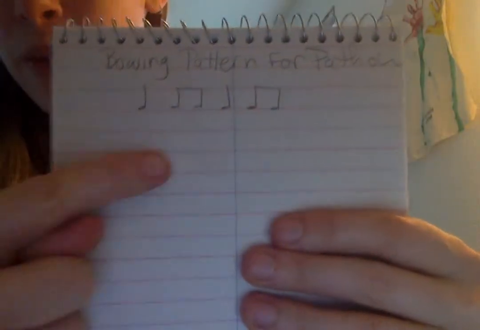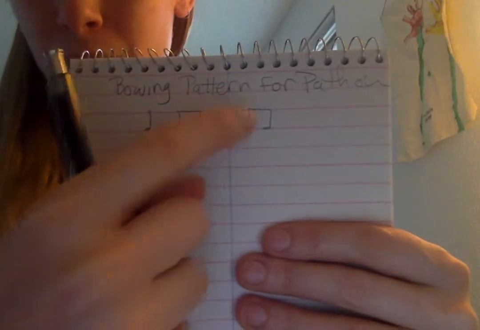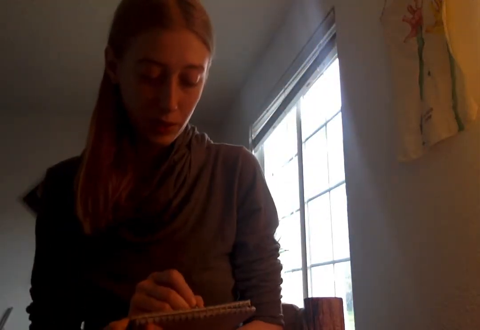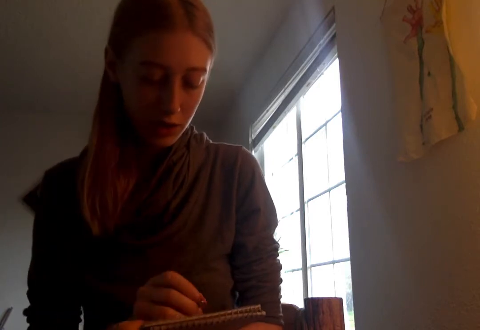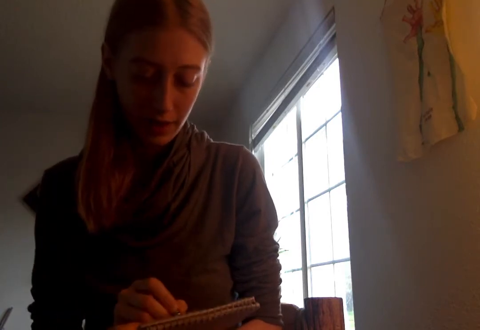So bowing pattern for Path of the Wind, and the rhythm is quarter, 8th note, quarter, 8th note. The bowing is going to be like this. We're going to slur the 8th notes together when we have this rhythm, and it'll be like that, okay?